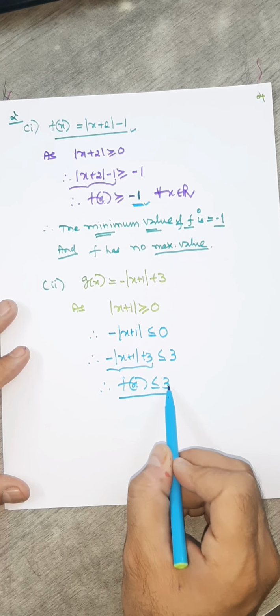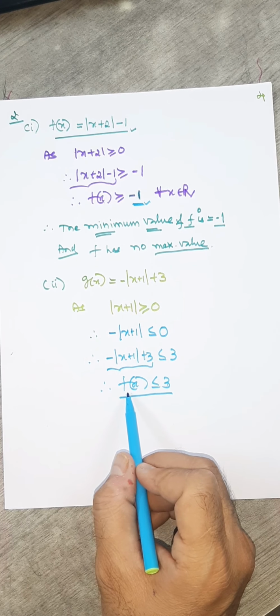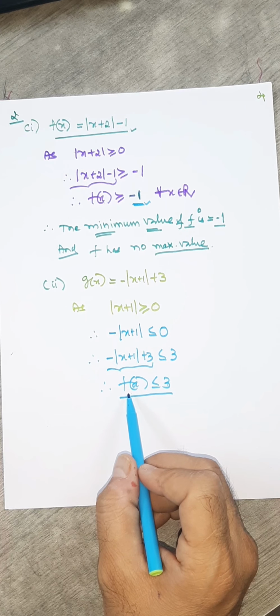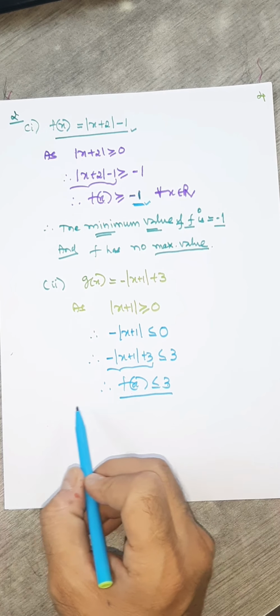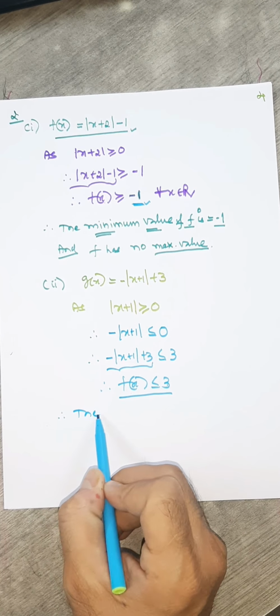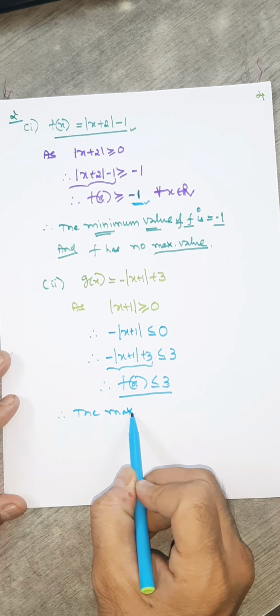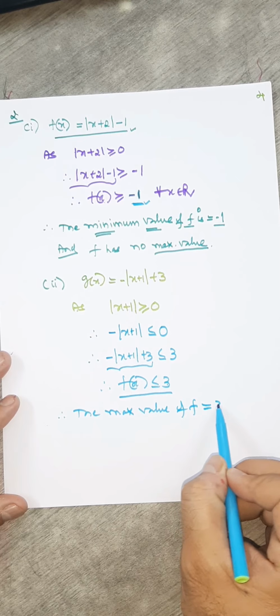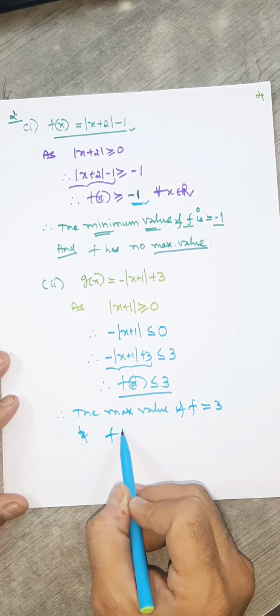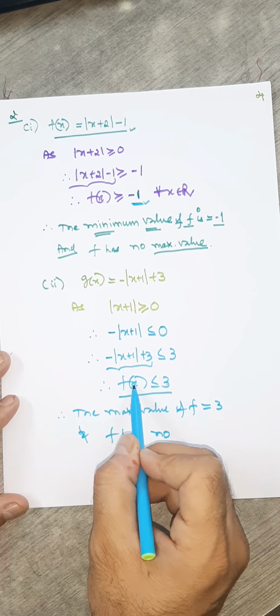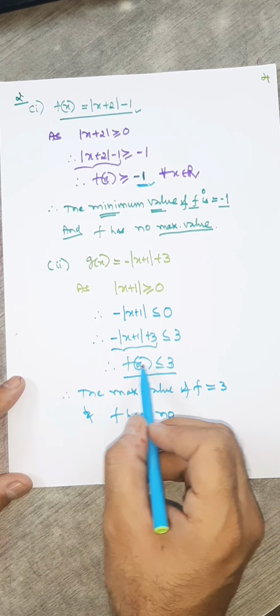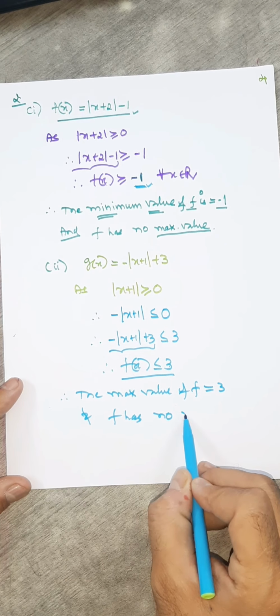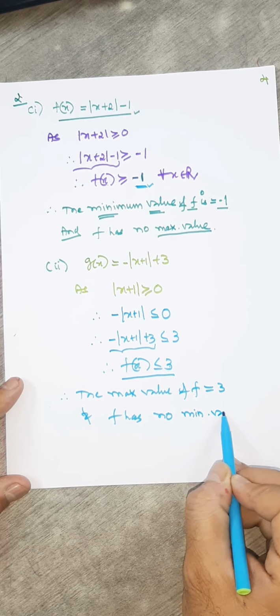Therefore, the maximum value of g equals 3, and it goes to -infinity, it never ends. So g has no minimum value.